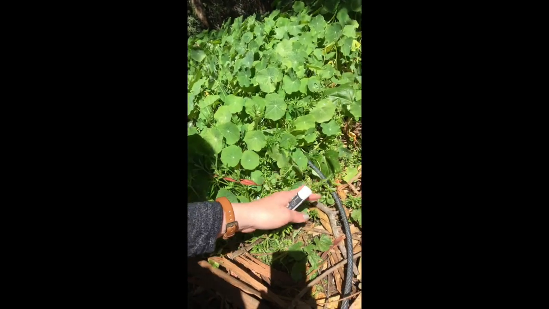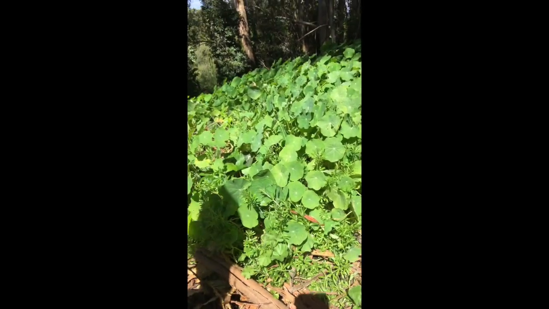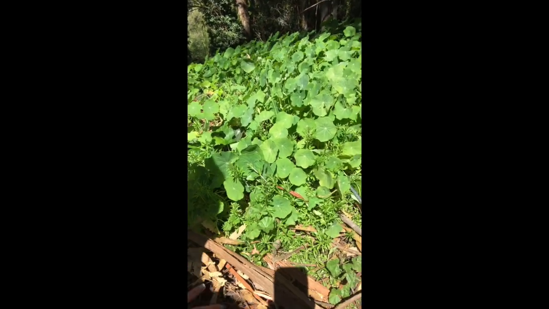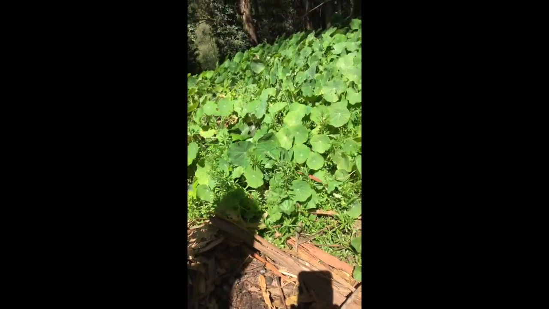So I'd want to write down these different types of plants and how much they're covering. I would want to write that there's lots of bark and things like that. If I can see the soil, I want to write down what the soil looks like. Is it sandy or rocky, or does it look like good, dark, fertile soil? It looks pretty good. So that's what you need to do for your second location. Be sure to keep them both separate. They're going to be two different charts.